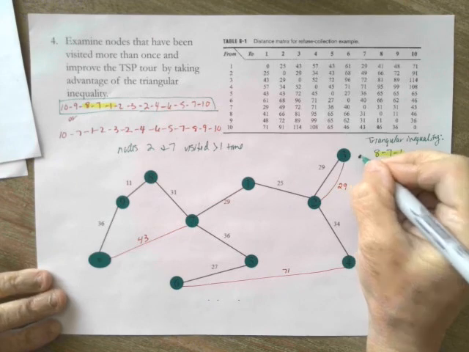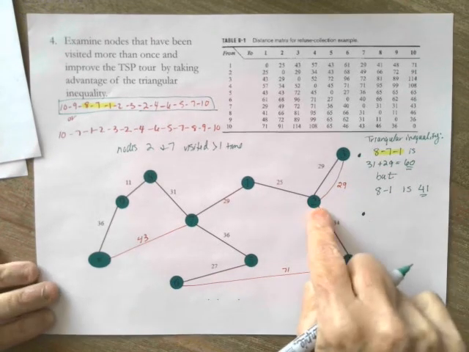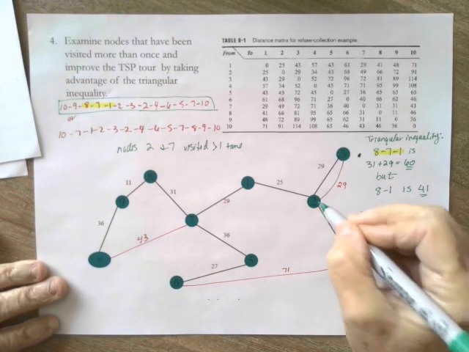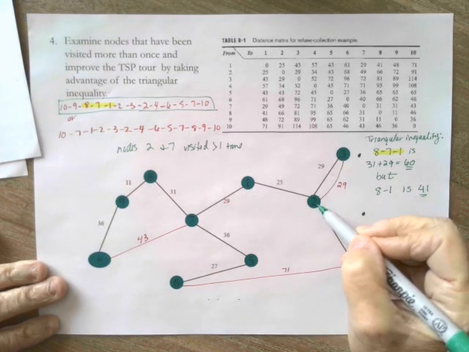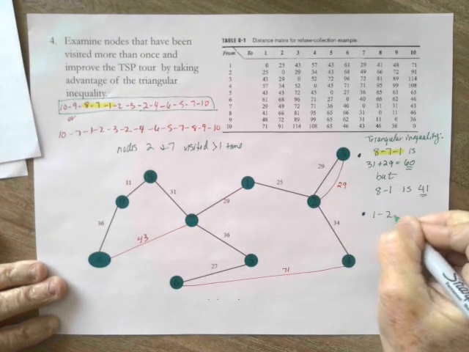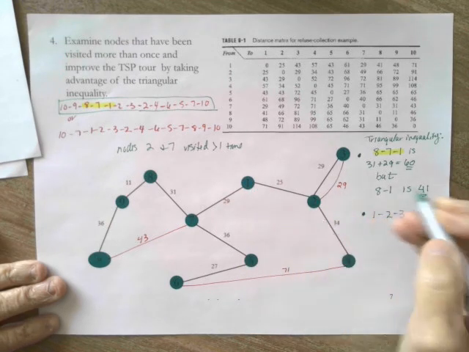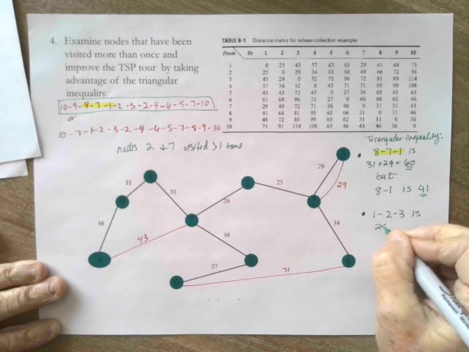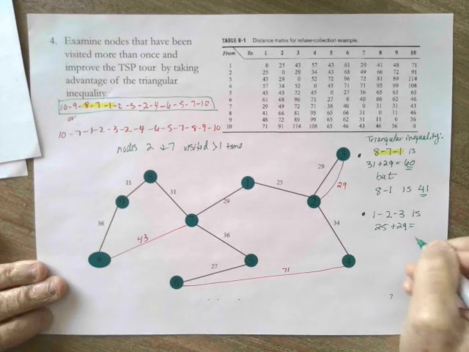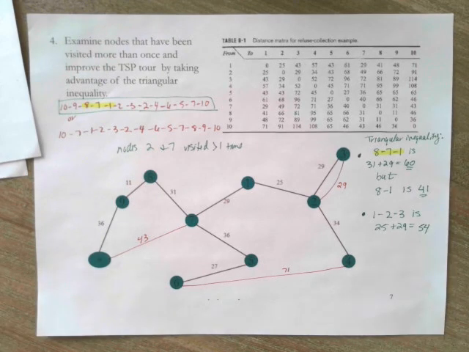And here's another improvement. If we go over to node 2, which is visited several times, 1 to 2 to 3 is 25 plus 29, and that is 54 units.